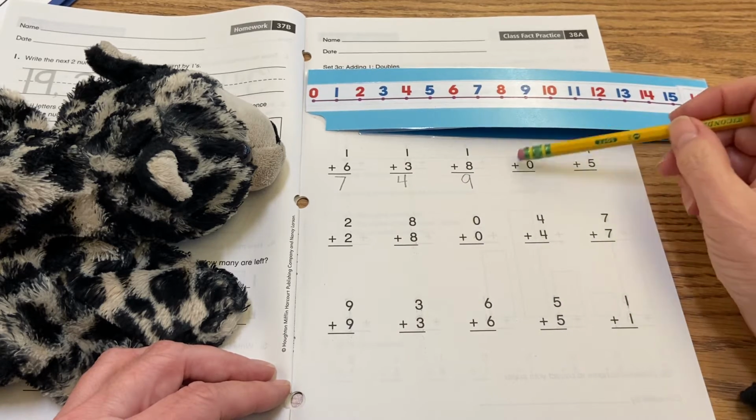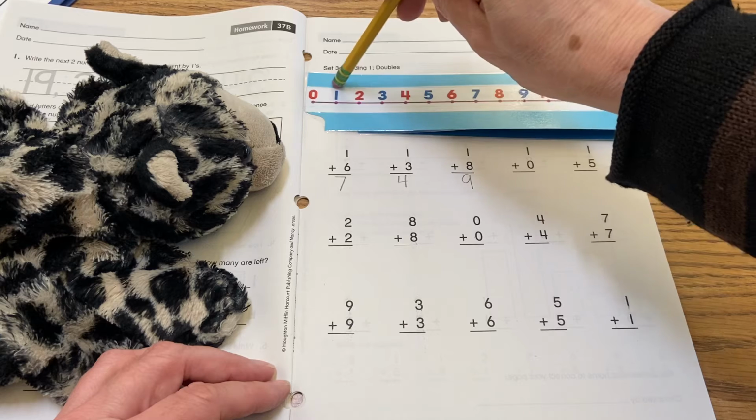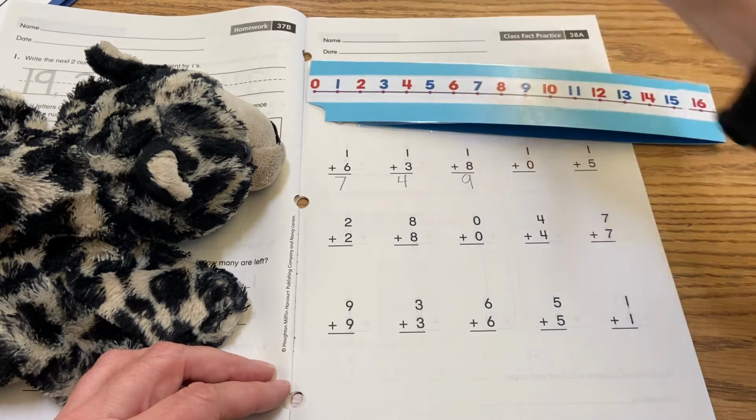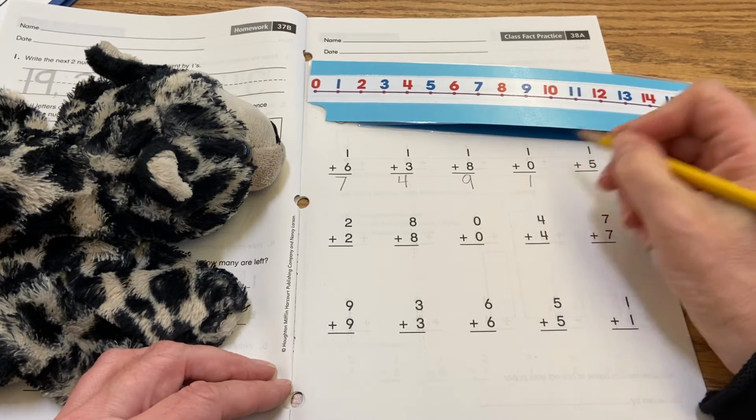Then this one is 1 plus 0. So when you have a plus 0, that means you can't move. So you're not jumping anywhere. So that leaves you on the 1. So 1 plus 0 is still 1.